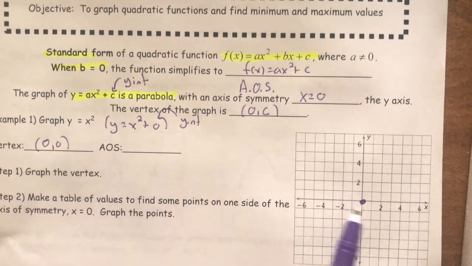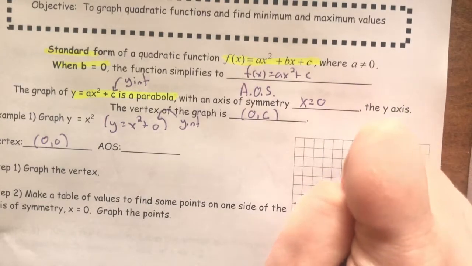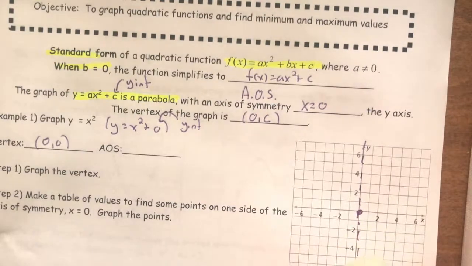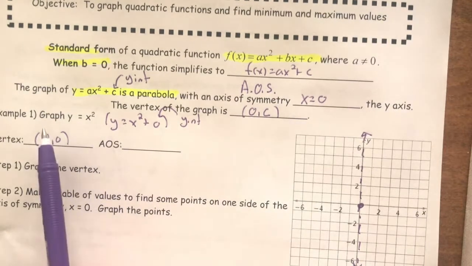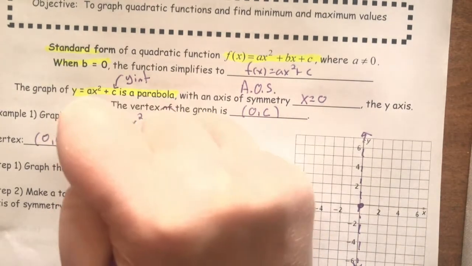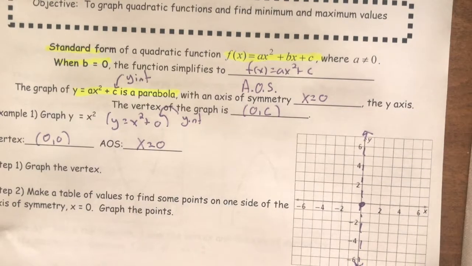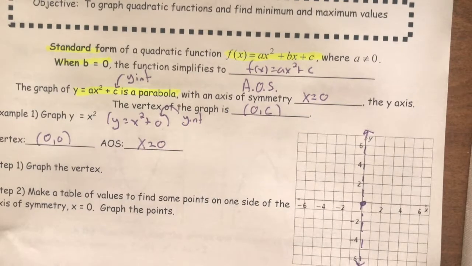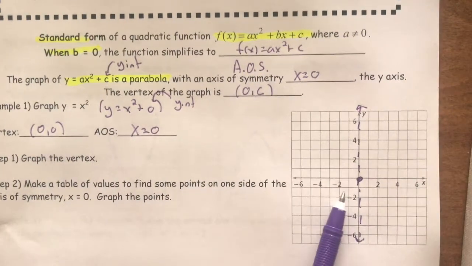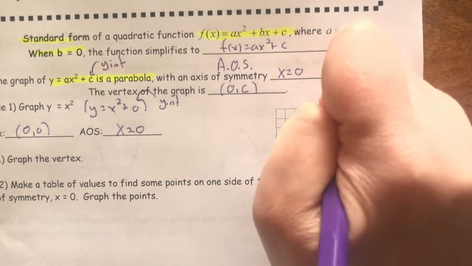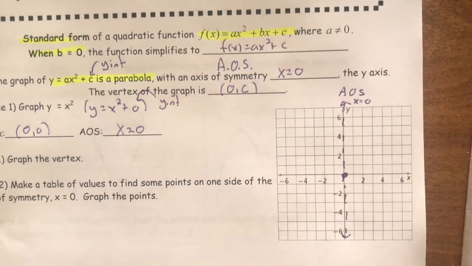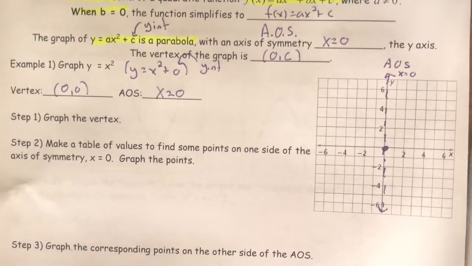Now our axis of symmetry, we can draw that in our graph. We know it's the vertical line that cuts our parabola in half, and it's going to go right through our vertex, 0, 0. So our axis of symmetry would have the equation x equals 0. So just from looking at the equation, I can identify the vertex, the y-intercept, and the axis of symmetry. To start graphing, the first thing we do is graph our vertex. Then I think it's a good idea, after you graph your vertex, to draw in your axis of symmetry and have it labeled x equals 0. So step 1, graph the vertex.